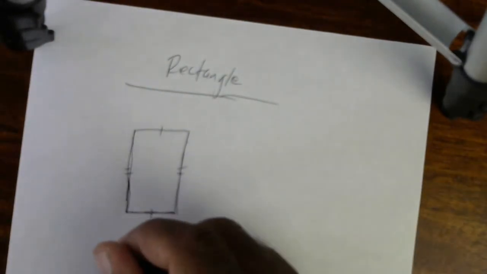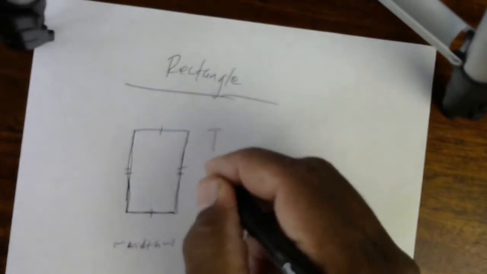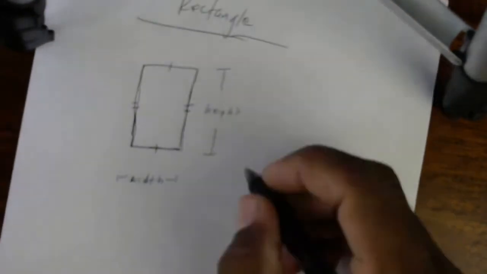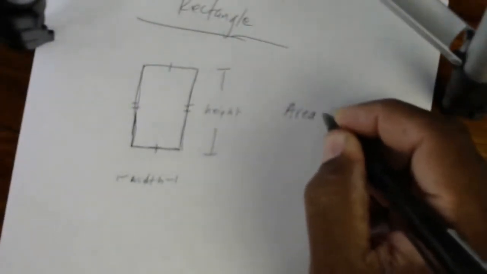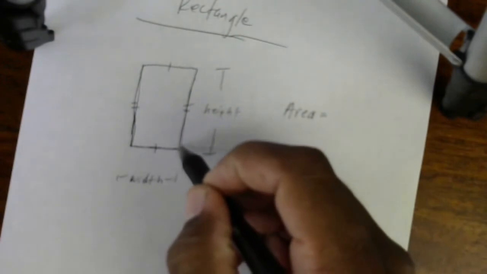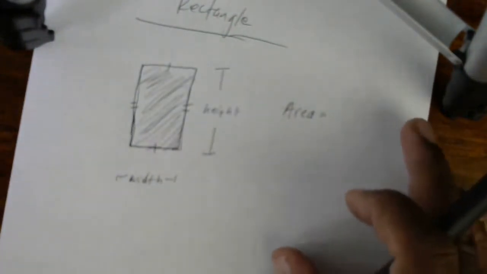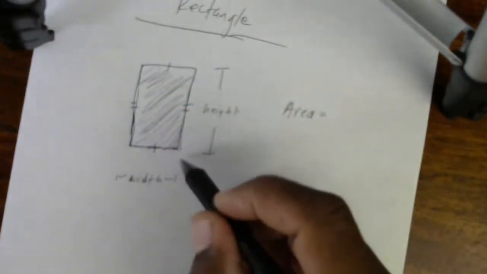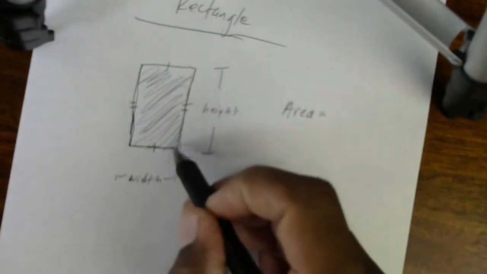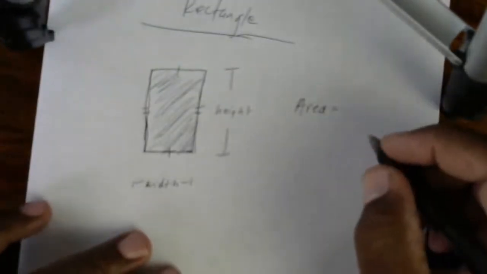And these two sides would have the exact same measure. We're going to call this the width. This side is the width, and this is our height. And simply to find the area, and again, the area and probability are exactly the same. The area is the amount of surface a figure would have. Because then you're going to see some shaded figures. So the shading or the area, all of that's probability. The area for a rectangle is simply the width times the height.